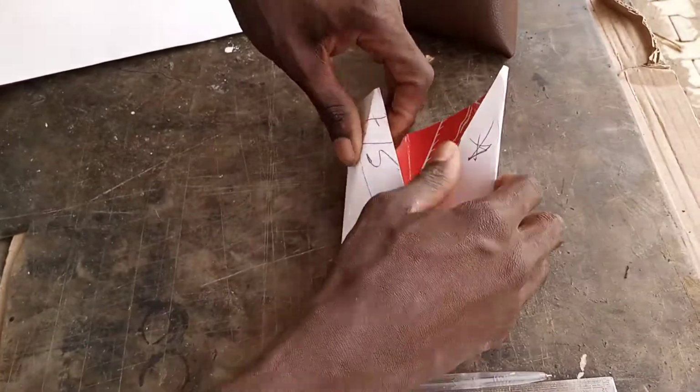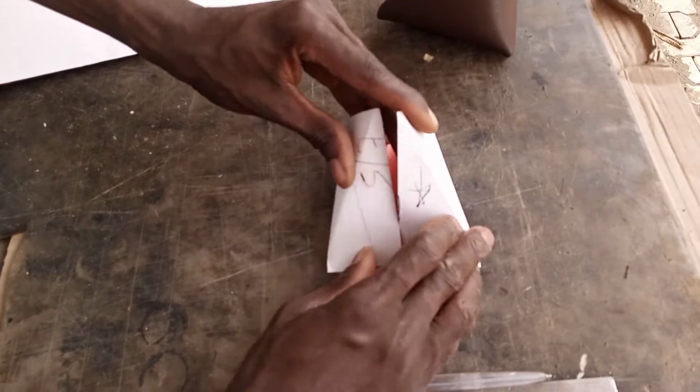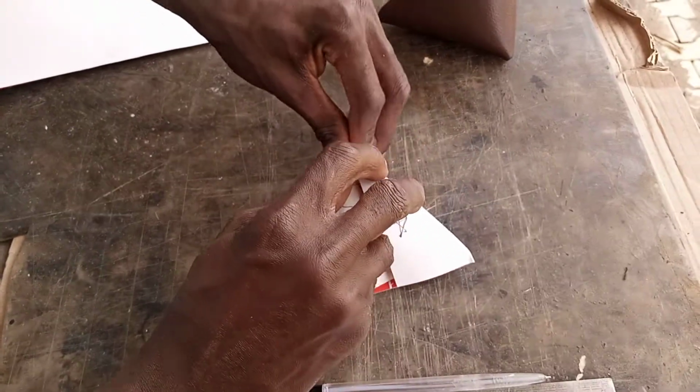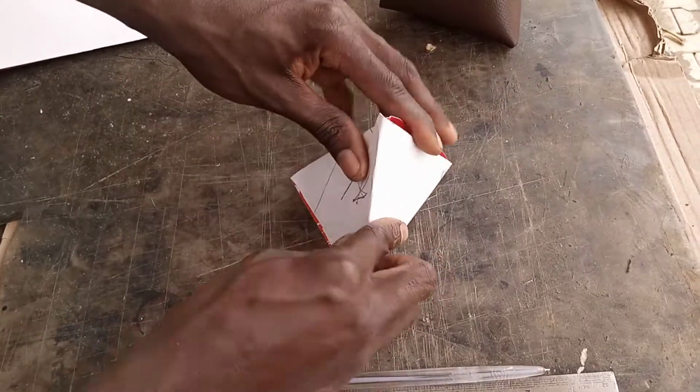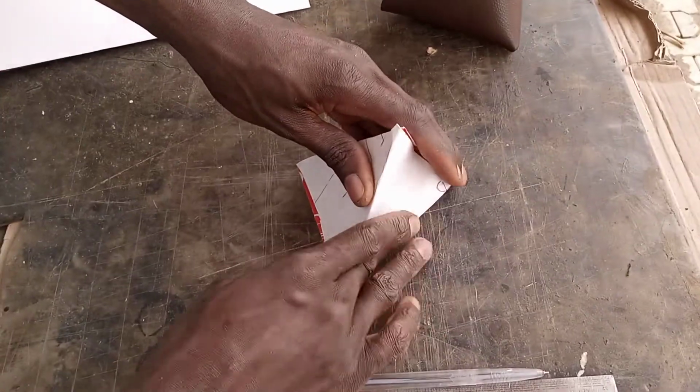For easy folding. Okay, now this is it. So this is how it looks. It's very simple. It's very, very simple. It's looking very smart now.